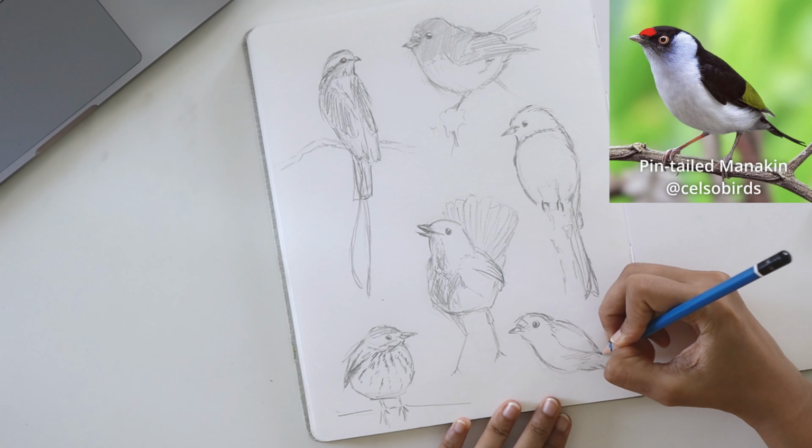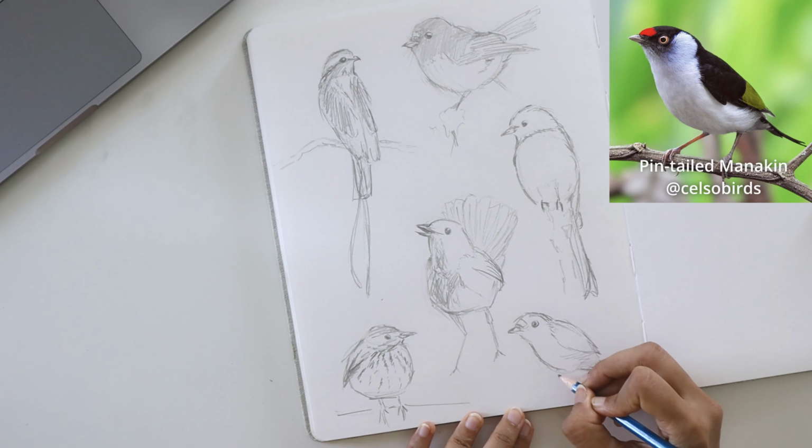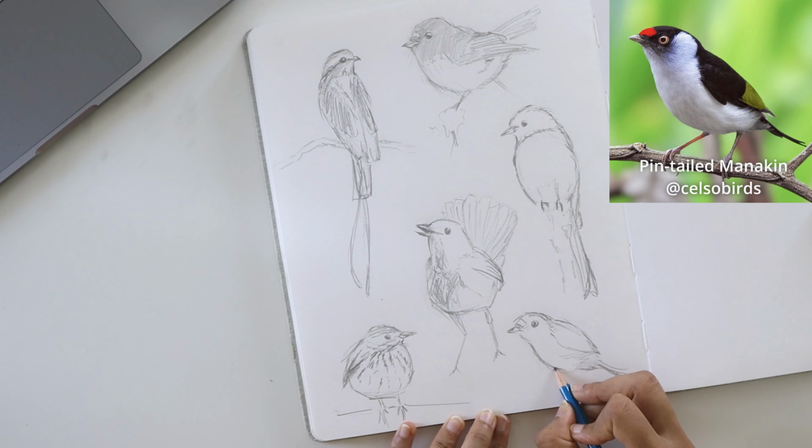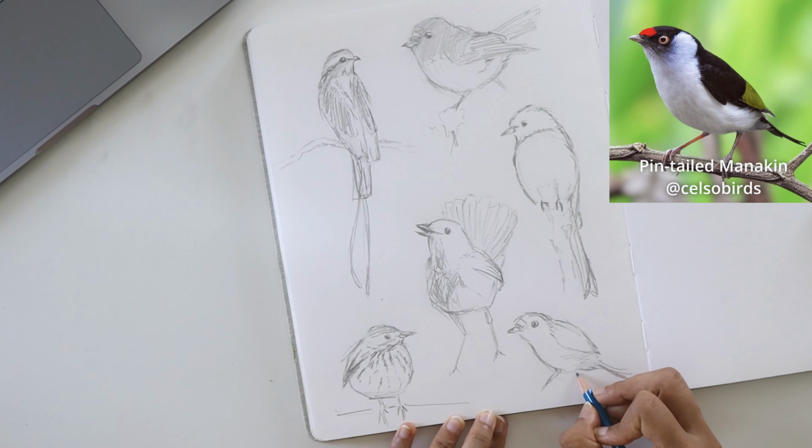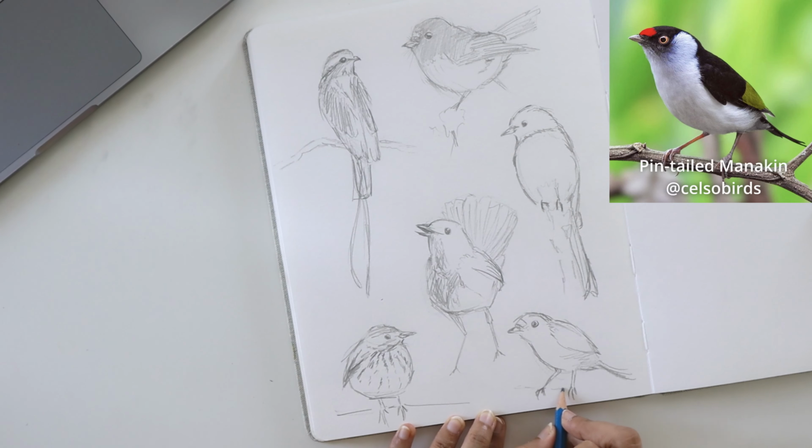And of course, the class itself has loads of value packed into it. It's just 2 hours long, but it's got everything that I have spent the last 3 years doing. I've tried to distill it down into a way that's simple, fun, easy to understand, and I'm very proud of what I've been able to create.